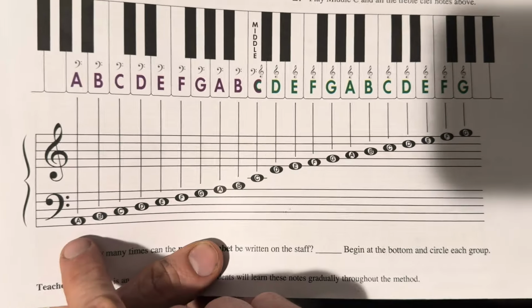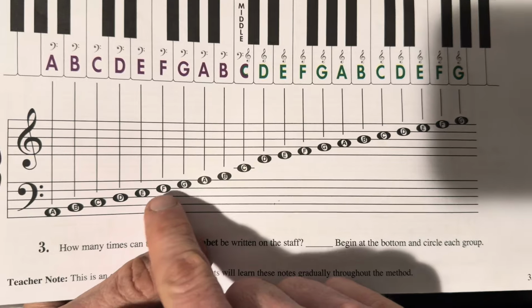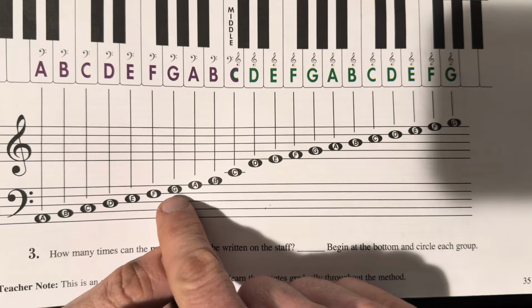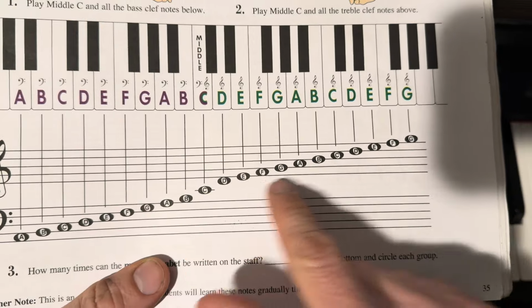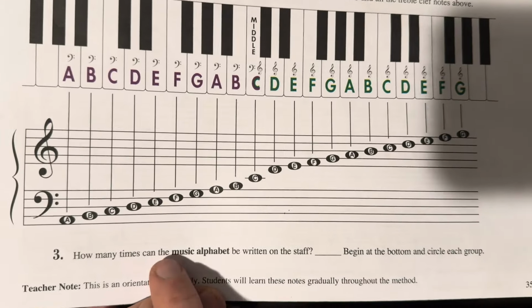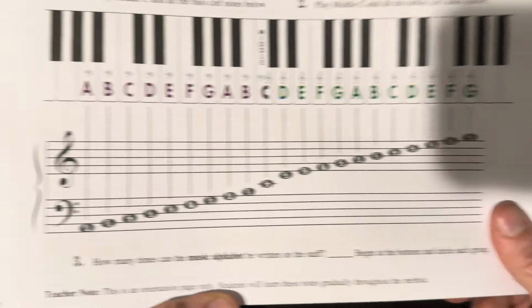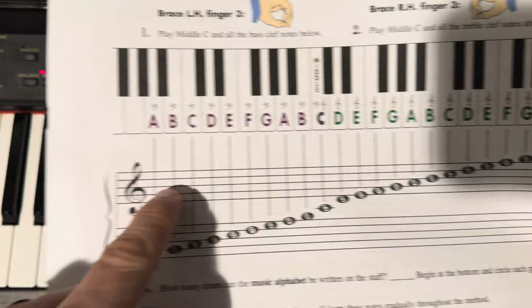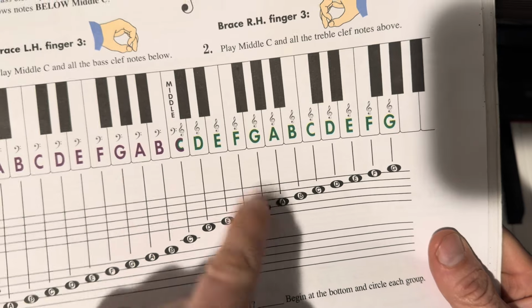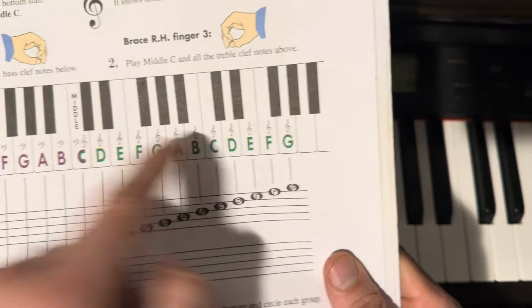So if you notice, it goes A, B, C, D, E, F, G, and then it starts over again, A, B, and if you look at the keys, it's all connected, A, B, C, D, E, F, G. Then it says, how many times can the music alphabet be written on the staff? Begin at the bottom and circle each group. Well, let's find out. A, B, C, D, E, F, G, that's 1. A, B, C, D, E, F, G, that's 2. A, B, C, D, E, F, G, that's about 3.